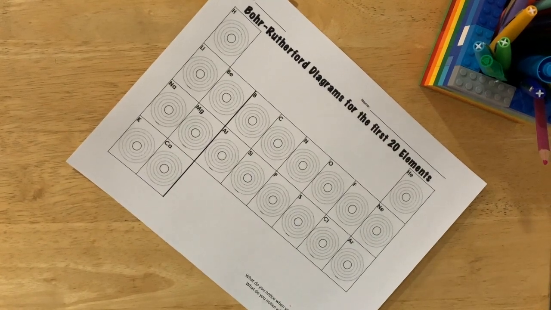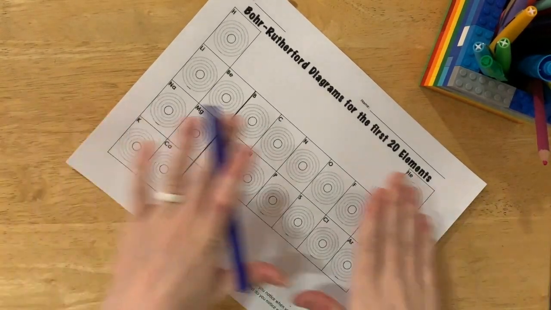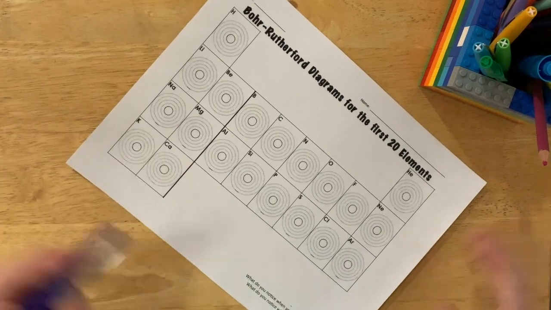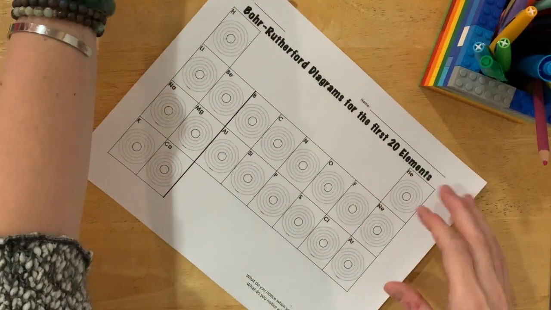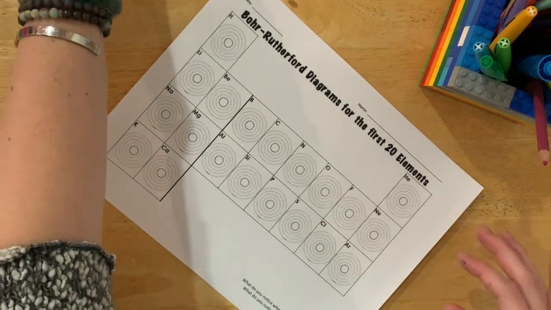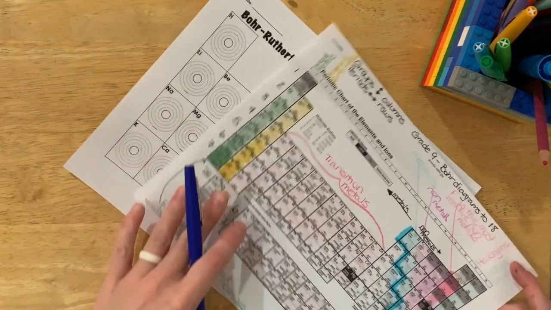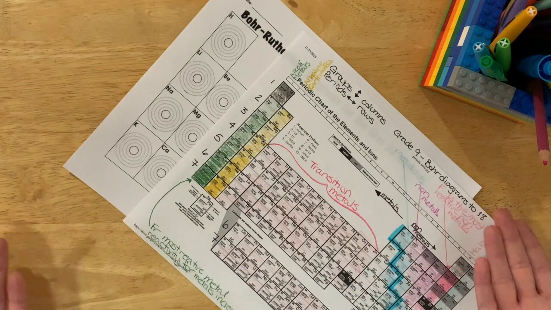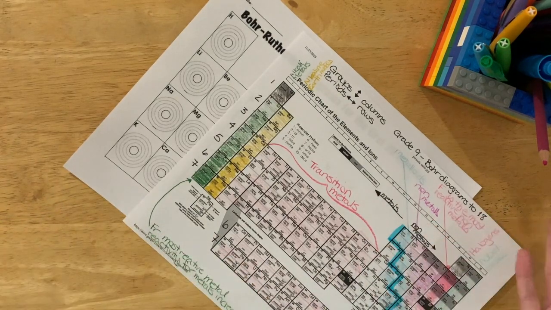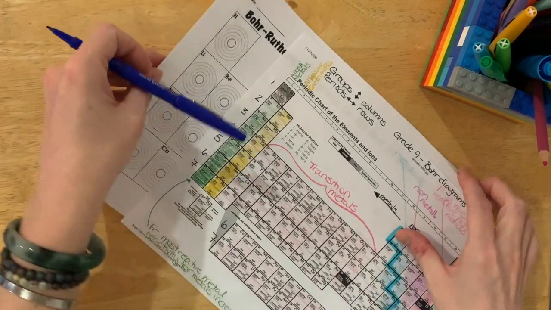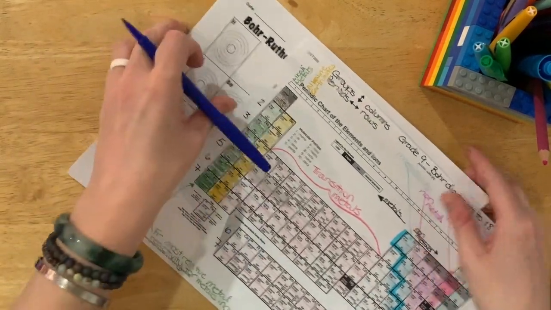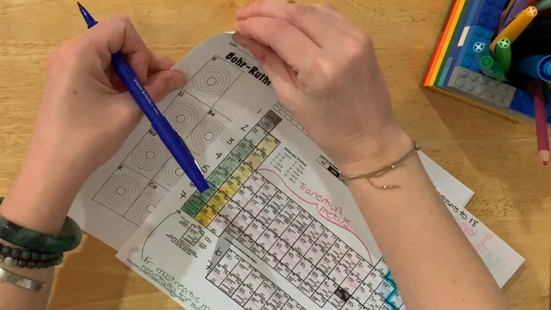Okay, so this is kind of how to do your Bohr-Rutherford diagrams that you should have done last week. But if you didn't get to them or you were confused on how to do them, I want to make sure that you know how. I don't know if you've noticed, but I keep pulling out my periodic table because you need this for everything. So I printed off 2 of these in case I make a mistake, so I'm going to put one to the side.